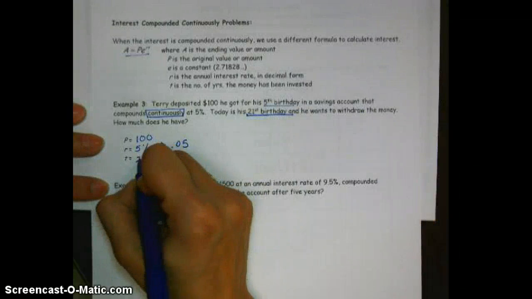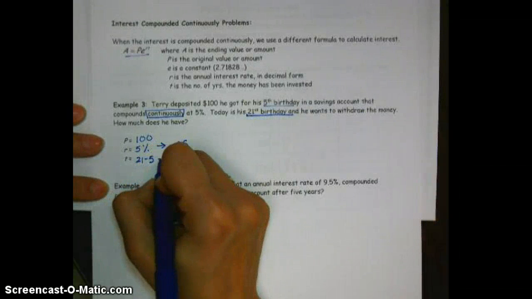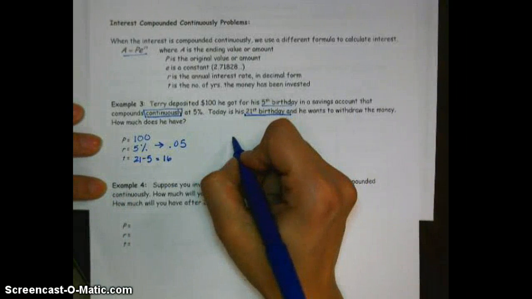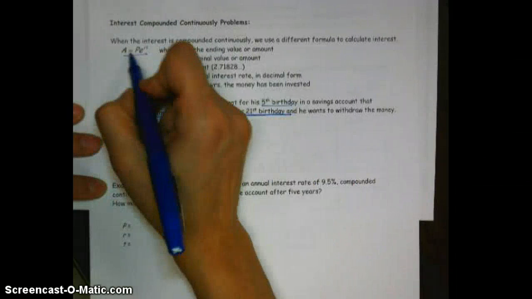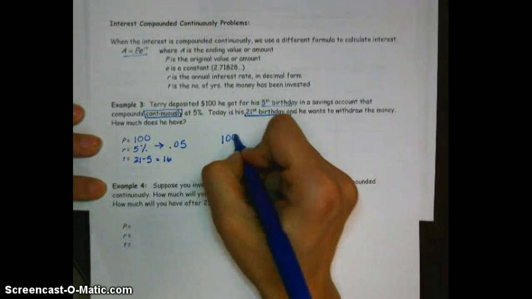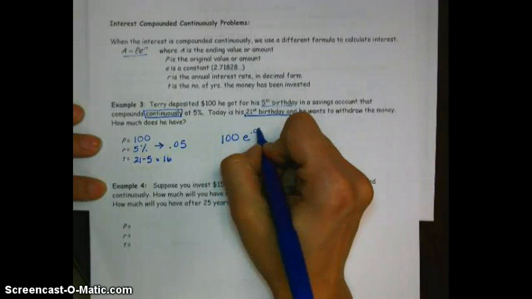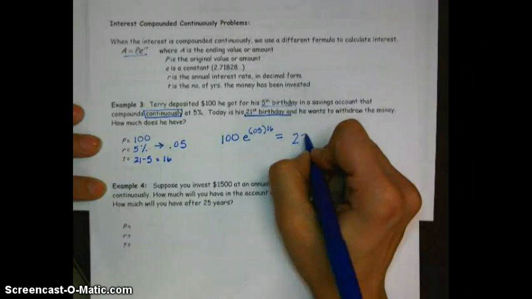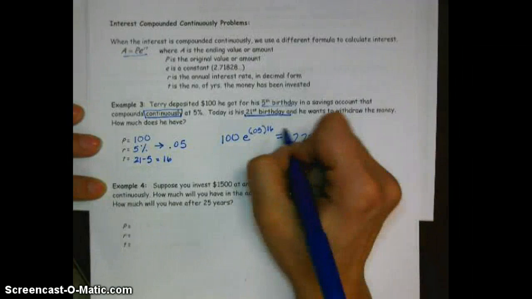So 21 minus 5 is 16 years. So we're going to substitute in our formula. For short, I'm going to call it PERT, right? So we got 100 e to the 0.05 times 16 is back $222.55.